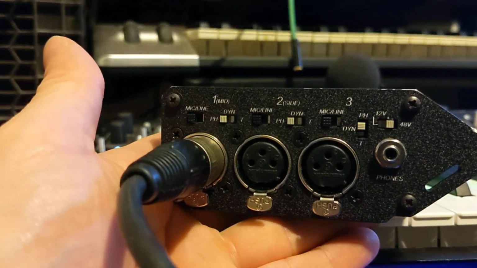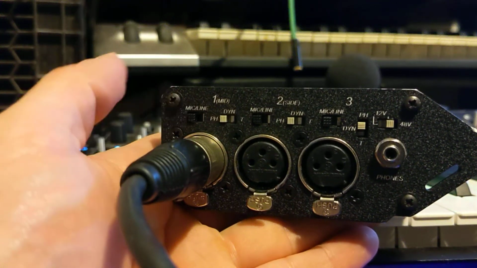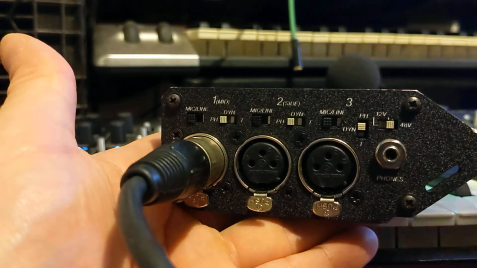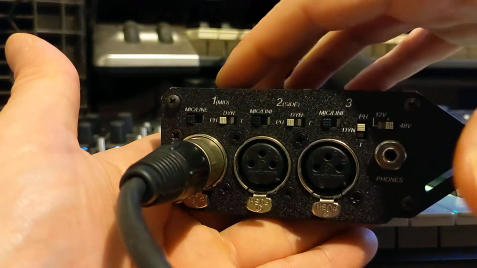Hello, just wanted to make a quick video, hopefully a quick one, to show you some of the switch settings on the 302. If you missed class or if you just want a refresher, this should be a good guide.